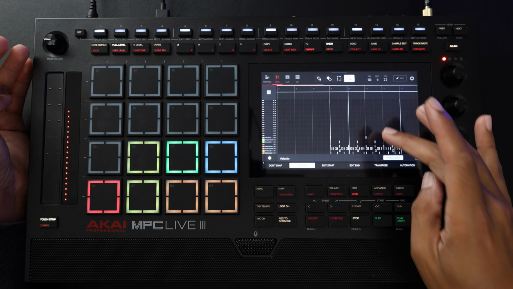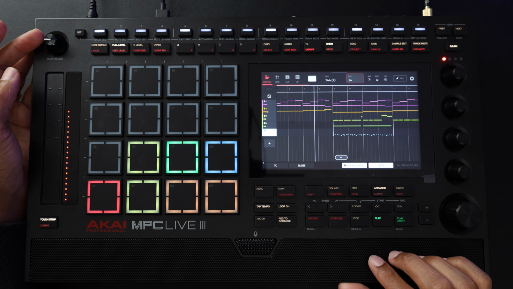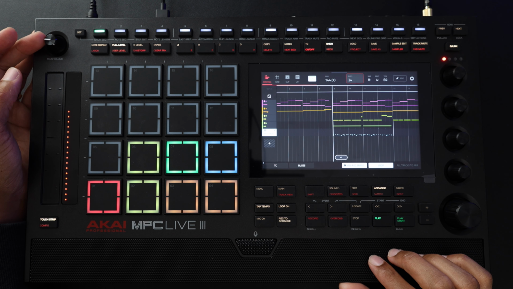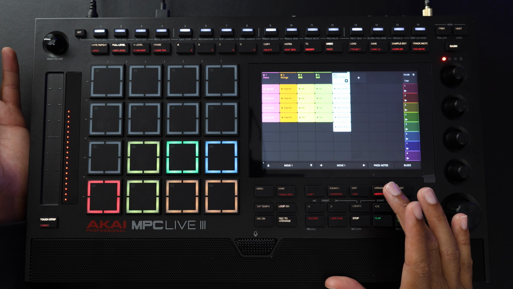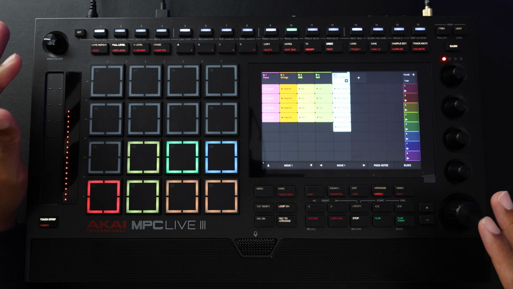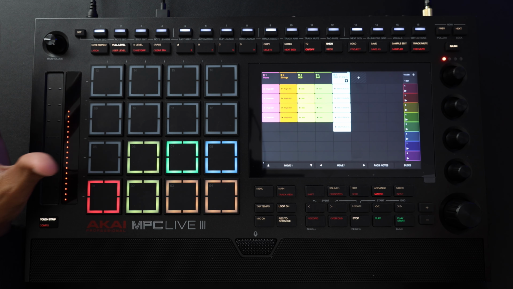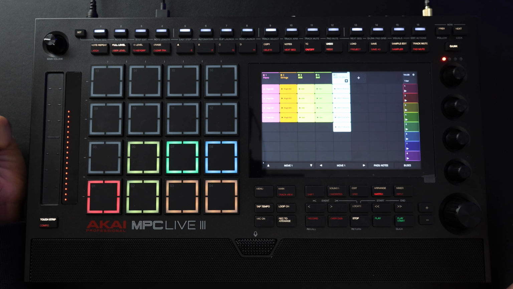I'm not sure why it's not playing the drums, even though I had the drums selected already. So I'm not going to sit here and keep diving into this. This is my one gripe with the clips. It's just that I would love to have it to where I have these different rows.